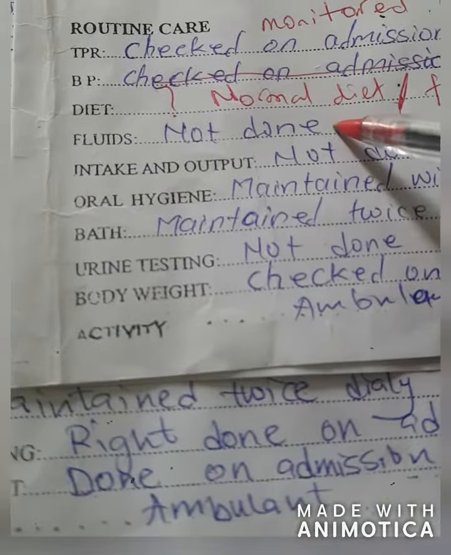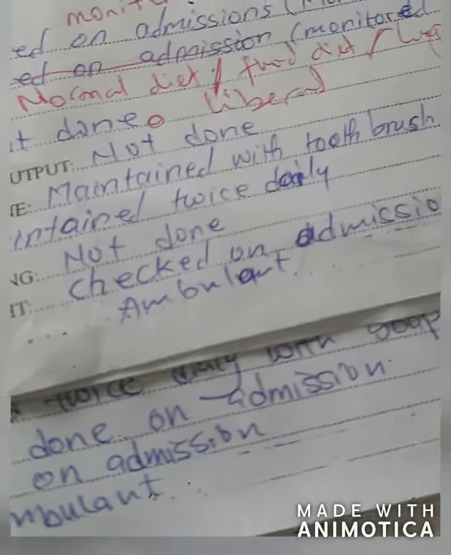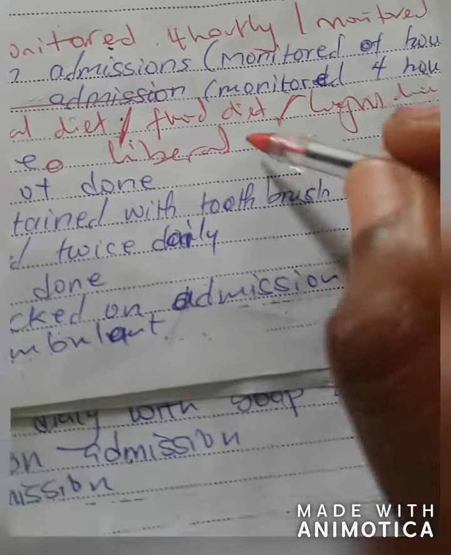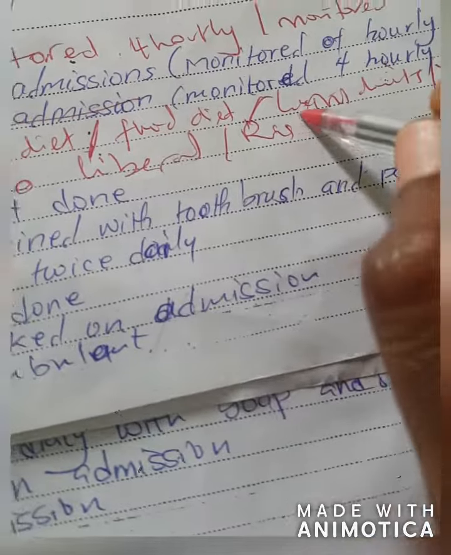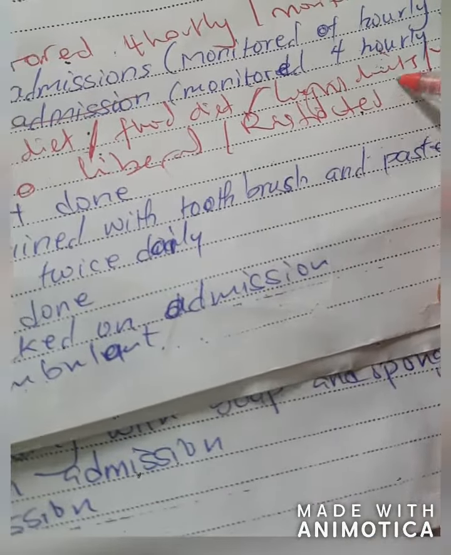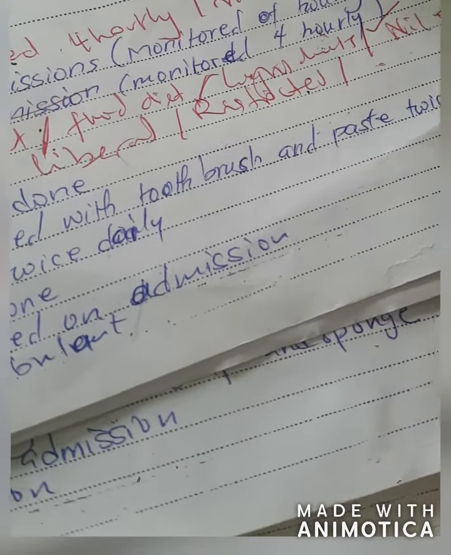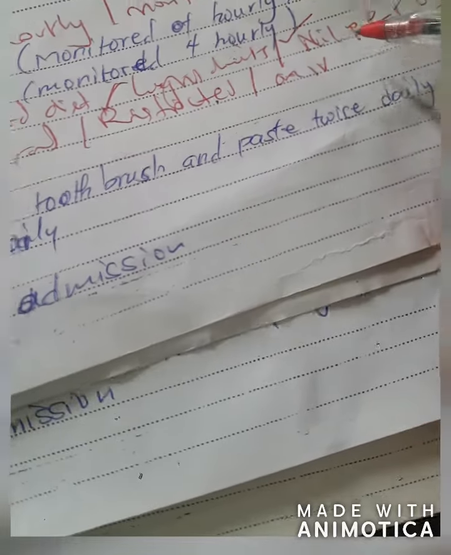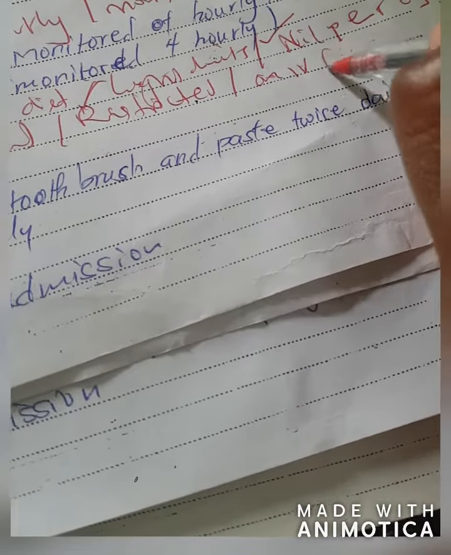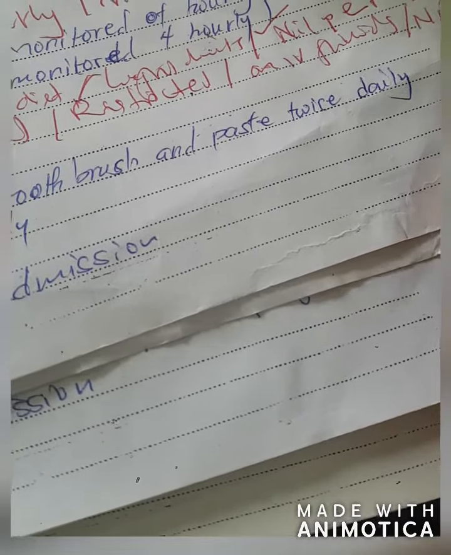Fluids: this is wrong. It should be liberal or restricted. Liberal means the patient can take in any fluid. Restricted, or restricted on IVs, or nil per os. Any of them is okay. You can add on IV fluids, that is, the patient is on only IV fluids, or the patient is on nil per os.